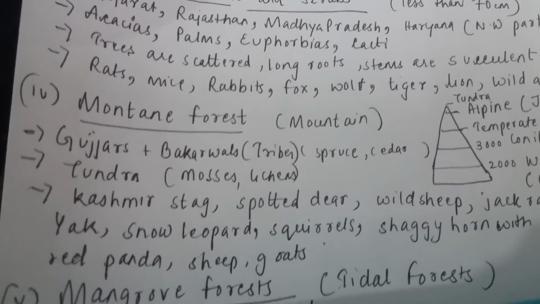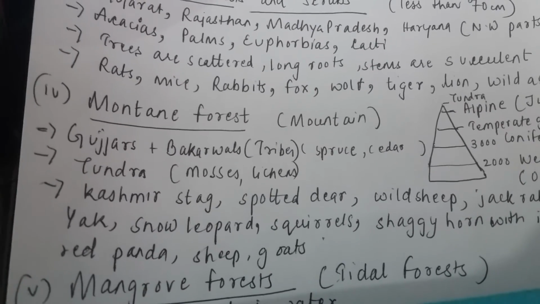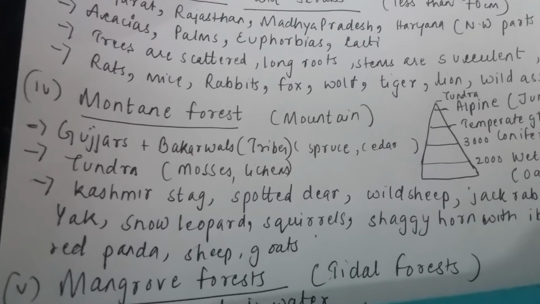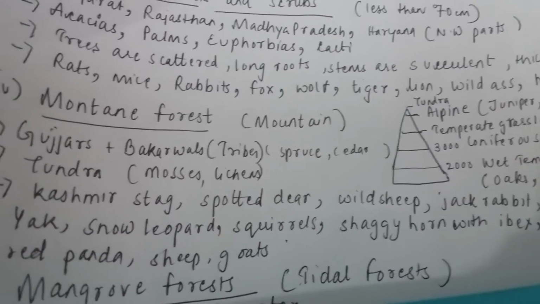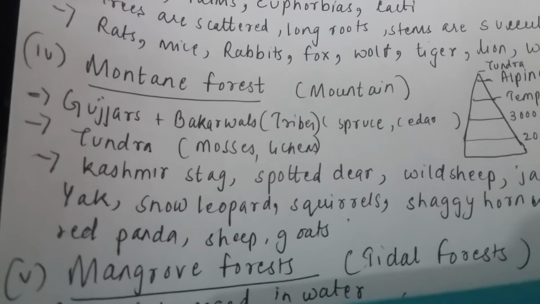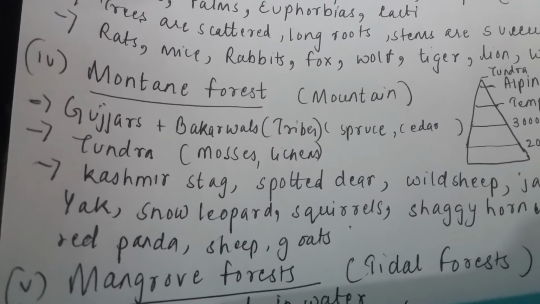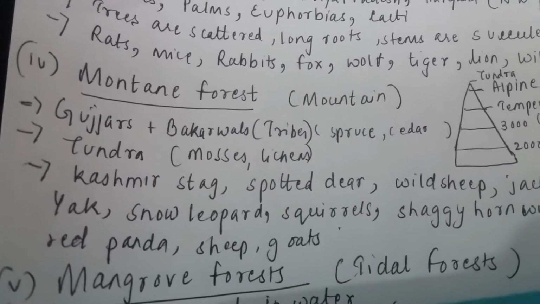Obviously mosses, lichens you'll find. Apart from that, you'll find Kashmir stag, snow leopard, wild sheep, spotted deer, yak, red panda. All these animals have fur or thick skin.